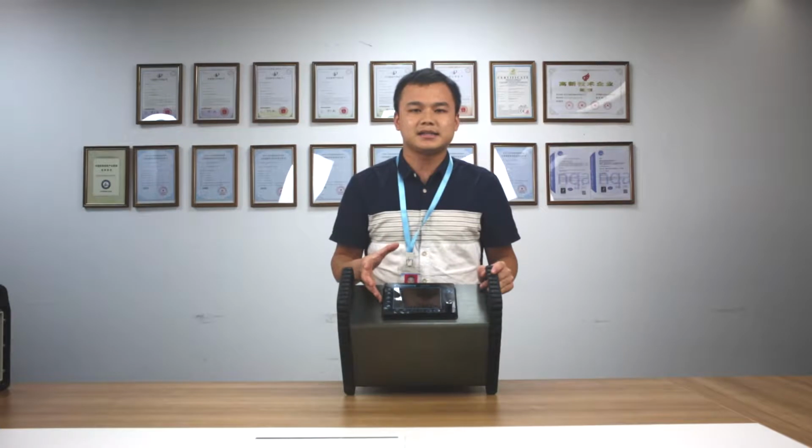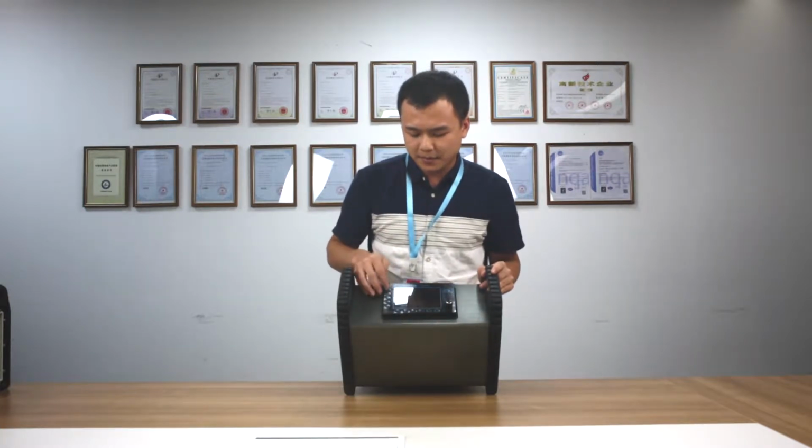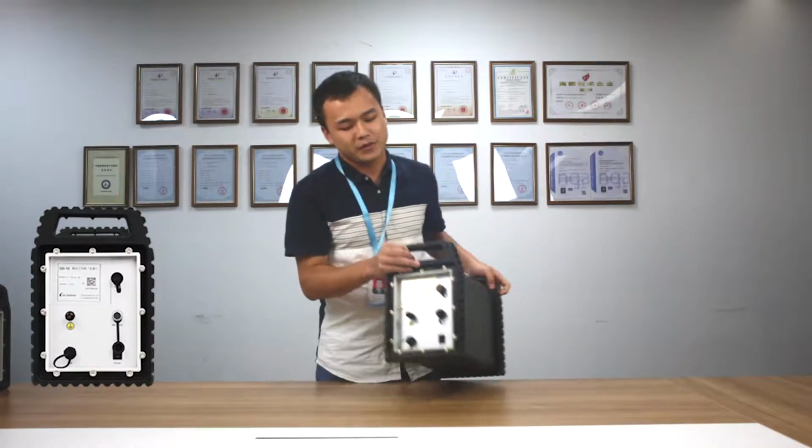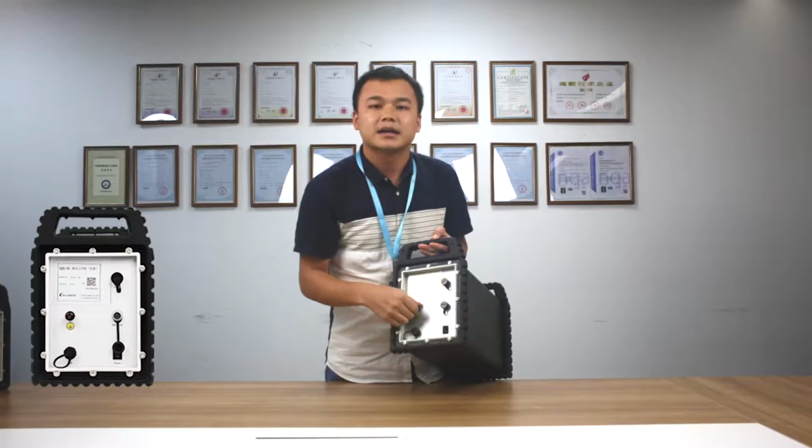You can use it in the field works, especially when there is a dark or high brightness condition. And there are buttons which are connected to the different functions, and also to the different procedures.